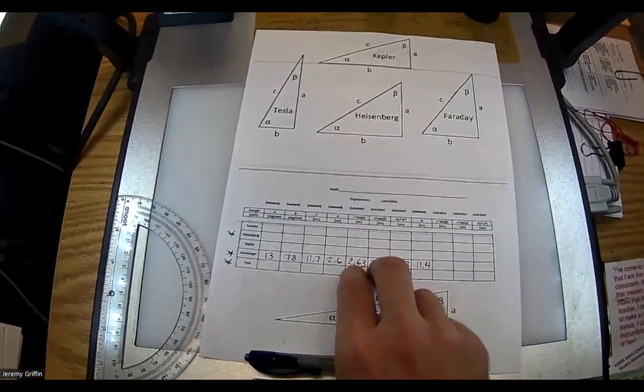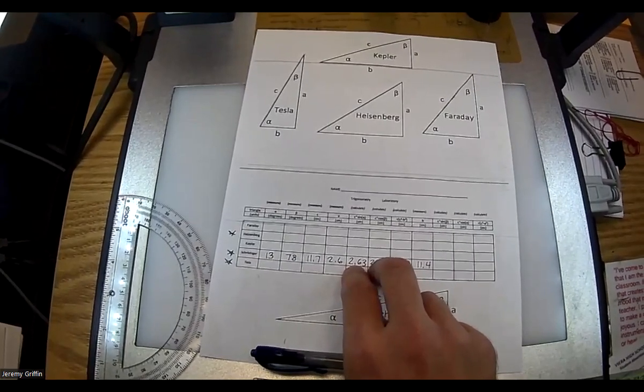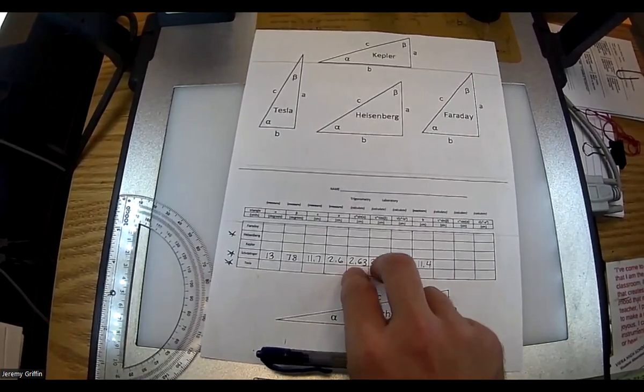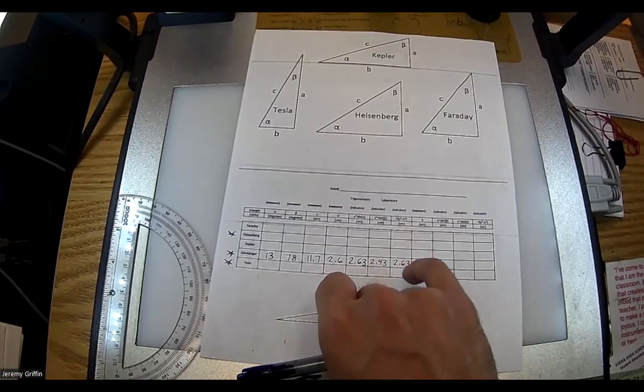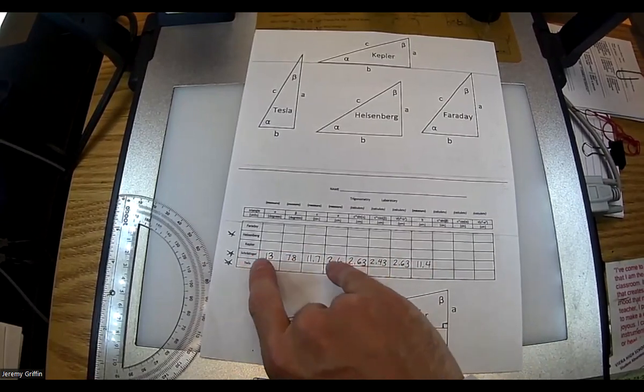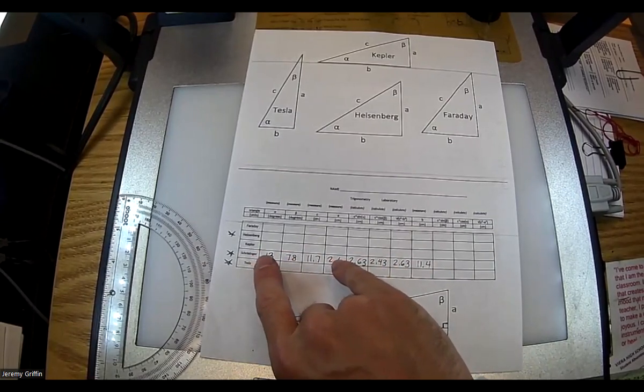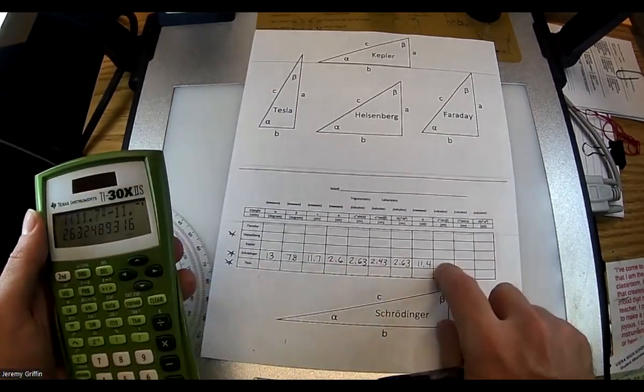By the way, if you're getting negative numbers or wacky numbers for any of these, make sure your calculator's in degrees, not radians. That's a common thing. If this is showing up error, make sure you're not confusing A and alpha. A and alpha are two totally different concepts. All right, let's finish off this row.